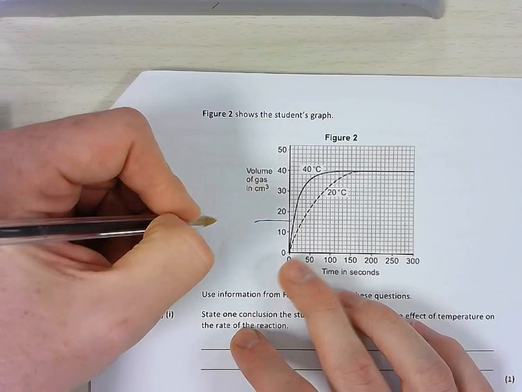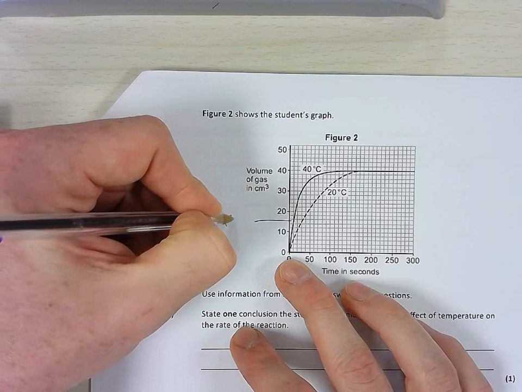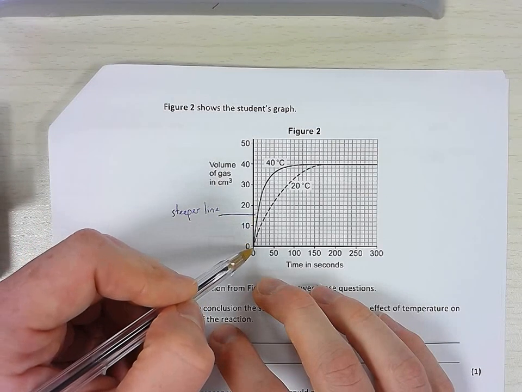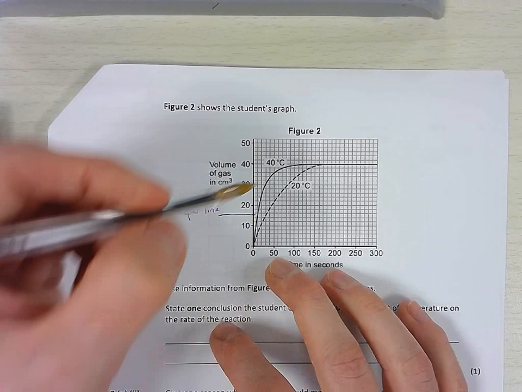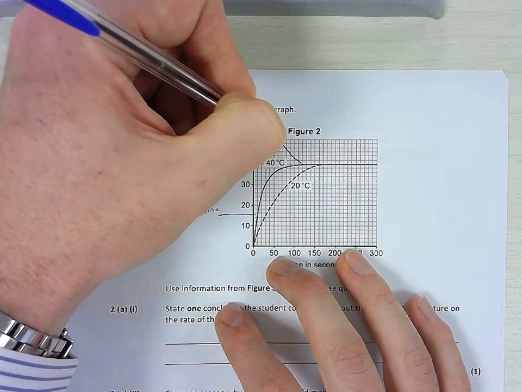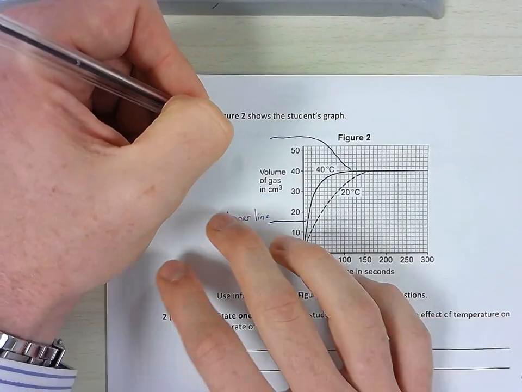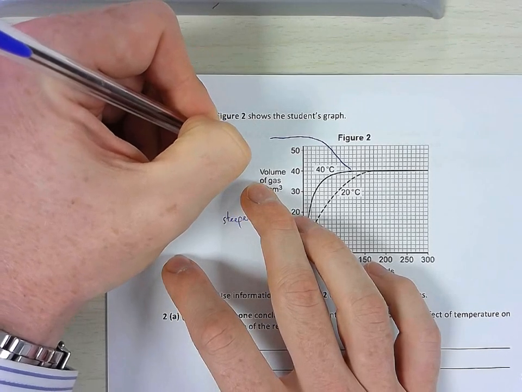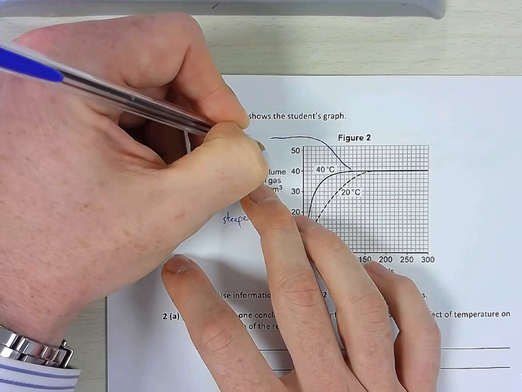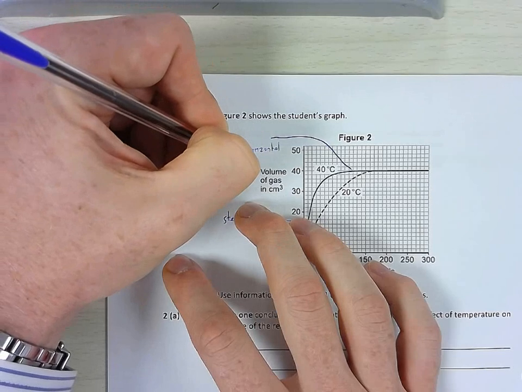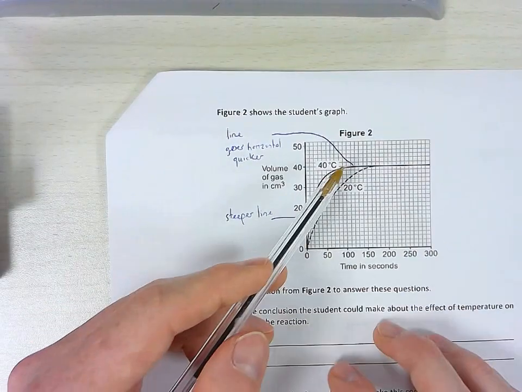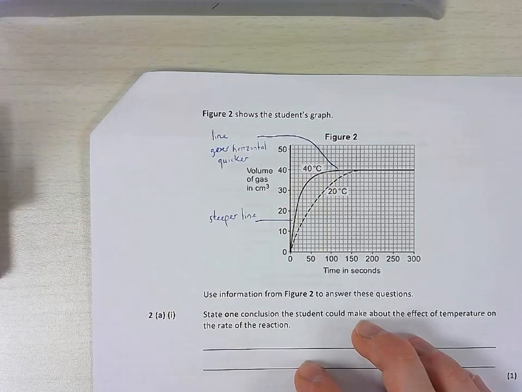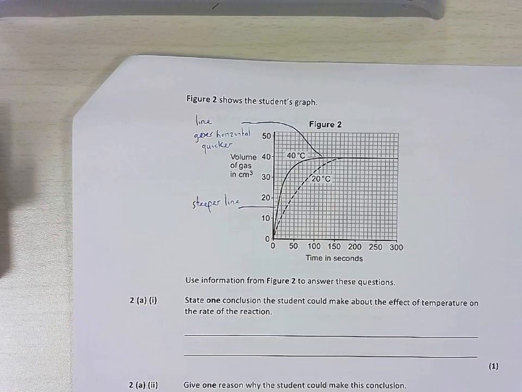So the first, that it's a steeper line, which means we're getting the same amount of gas in a shorter amount of time. So that's indication number 1. And then indication number 2, that it's a quicker rate of reaction, is that the line goes horizontal quicker. And when the line goes horizontal, that's telling us the reaction is finished. So for 40 degrees Celsius, the reaction has finished sooner than for 20 degrees.